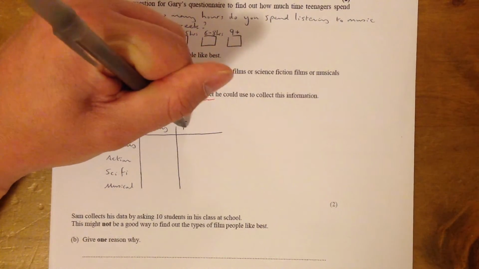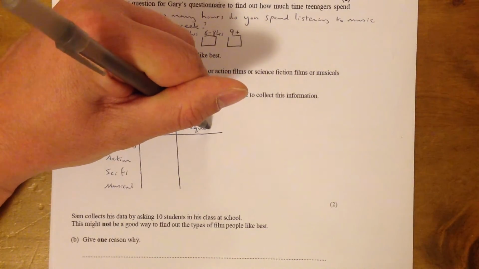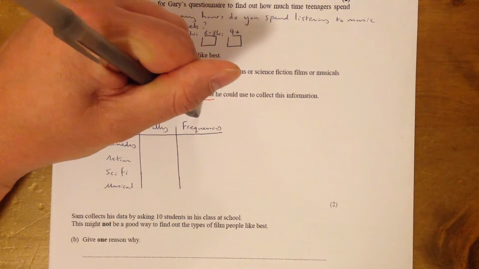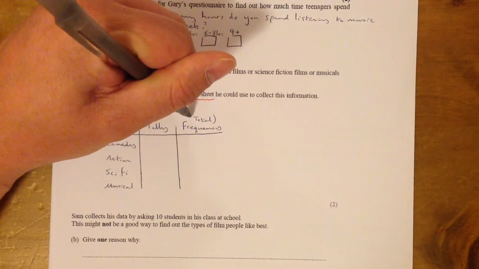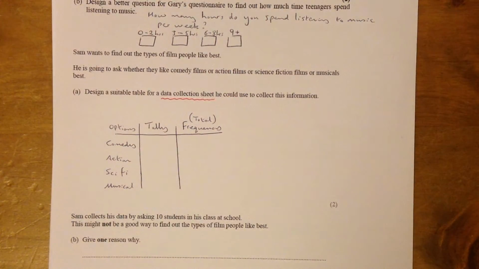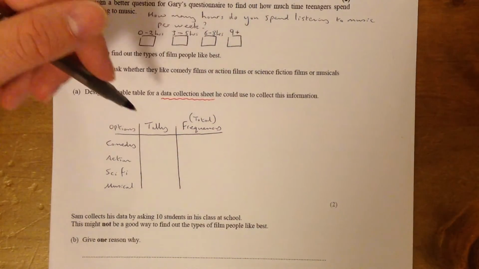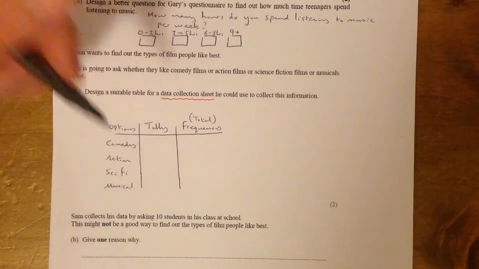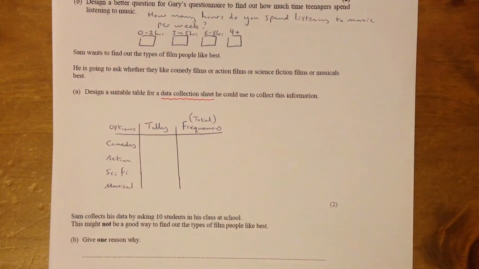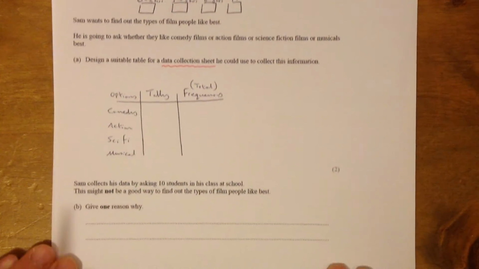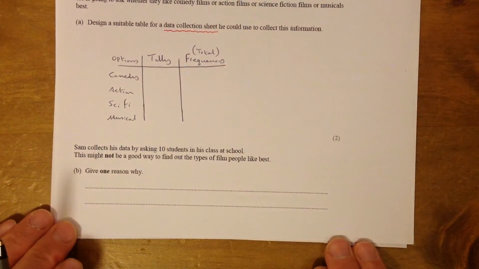And then our final column mathematically is known as frequency, but you would get away with it if you would rather call that total, but try and get into the habit of using the correct maths language. So this is a data collection sheet. It's for someone to collect data quickly, easily, multiple responses rather than having to hand out single questions.